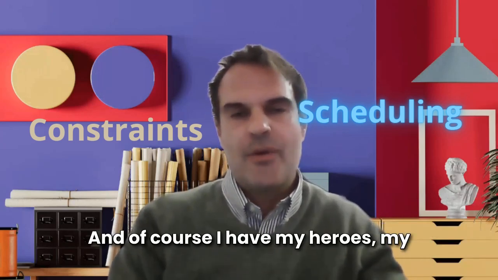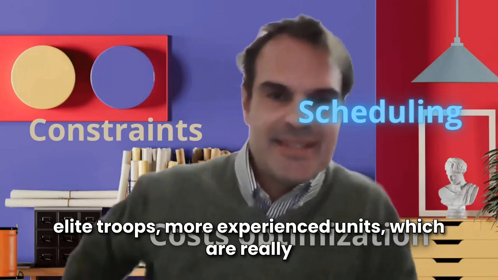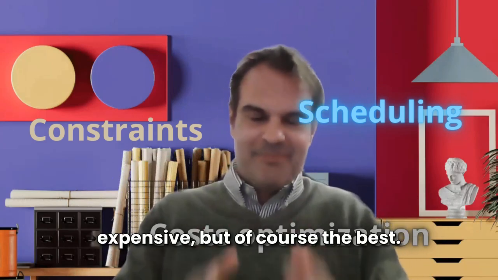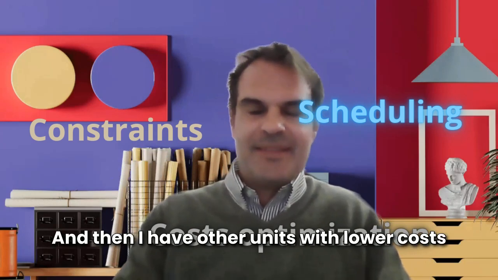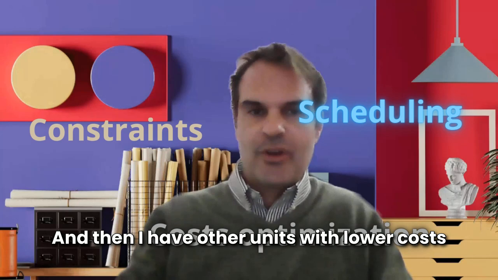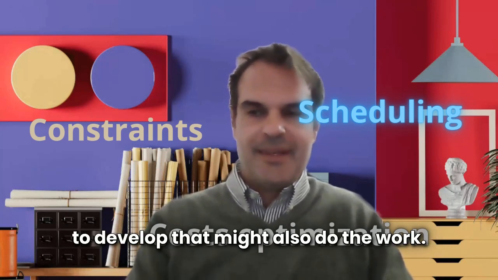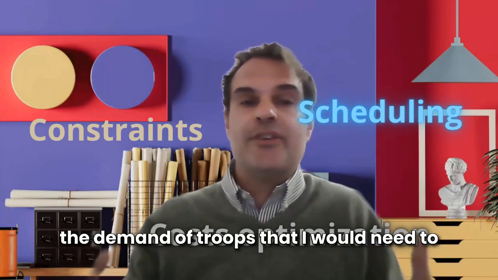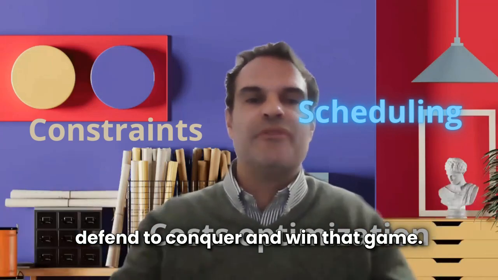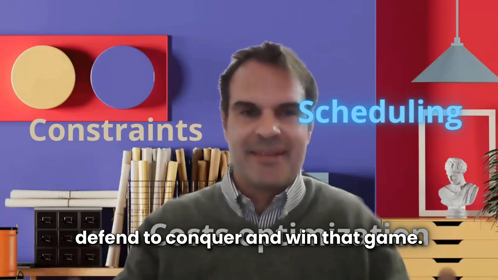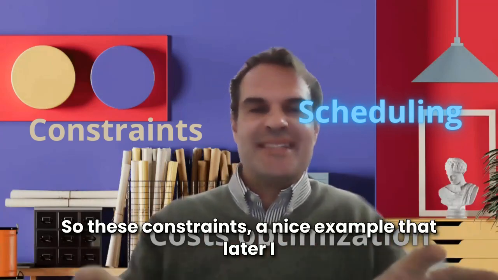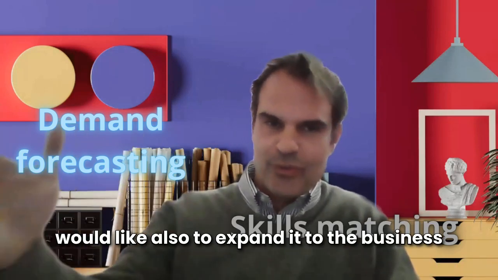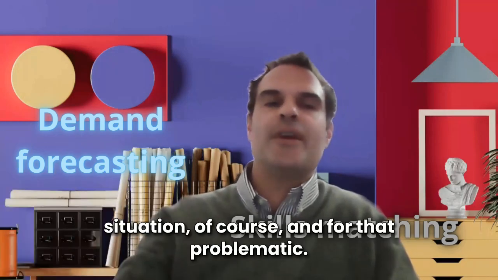And of course, I have my heroes, my elite troops, more experienced units, which are really expensive, but of course the best. And then I have other units with lower costs to develop that might also do the work. And of course, I don't know which would be the demand of troops that I will need to defend, to conquer, and win that game. So these constraints are a nice example that later I would like also to expand to the business situation, of course.